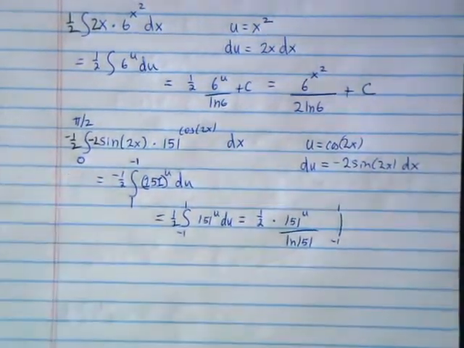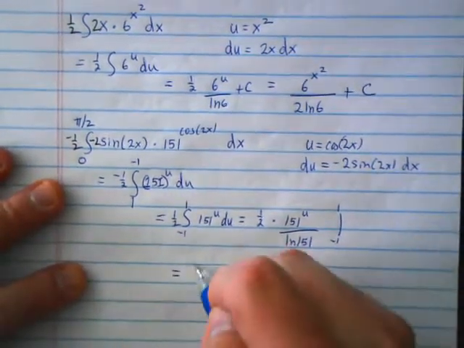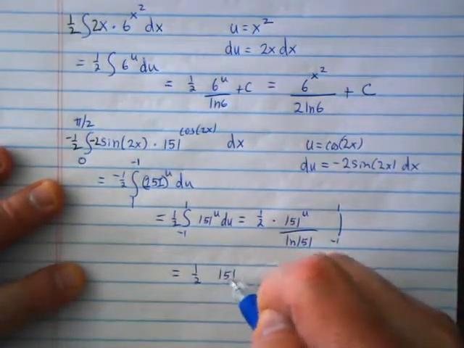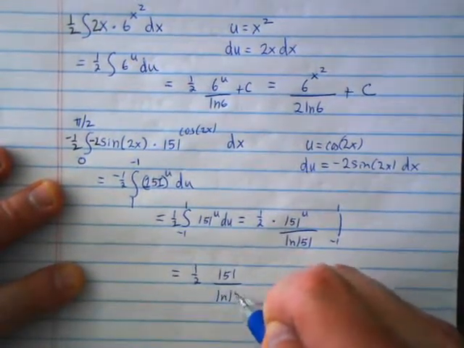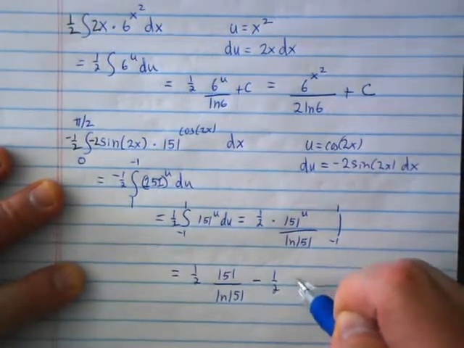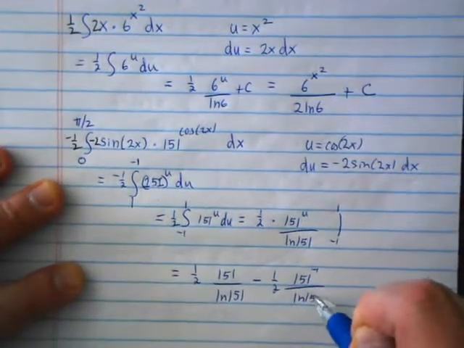Then I plug in my numbers. Final answer: 1/2 times 151 over ln of 151 minus 1/2 times 151 to the negative 1 over ln of 151.